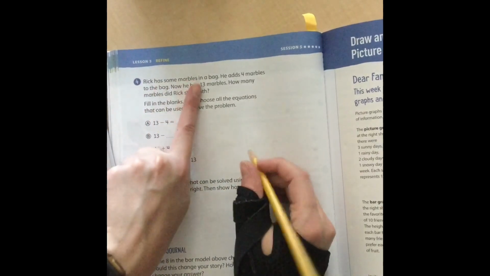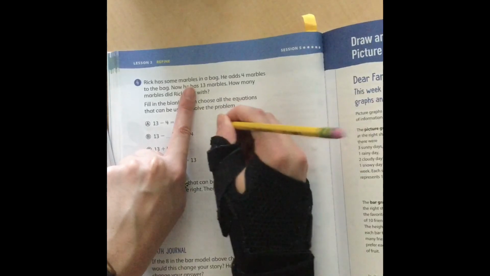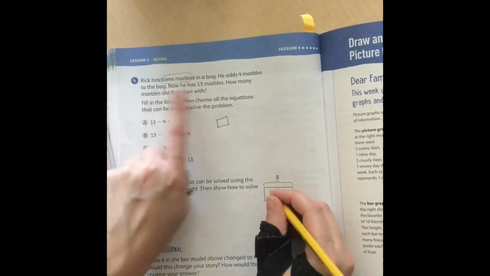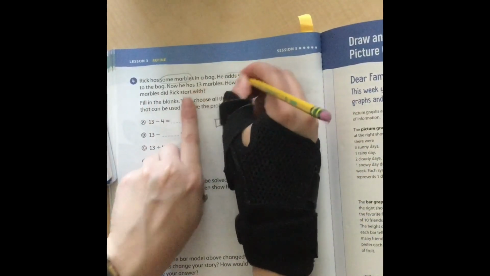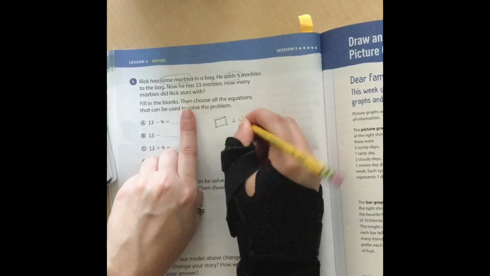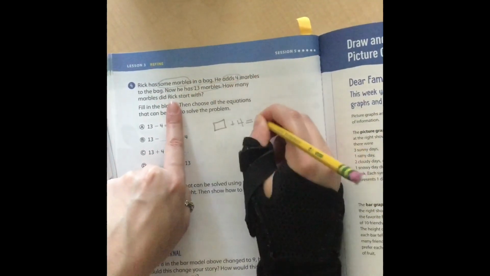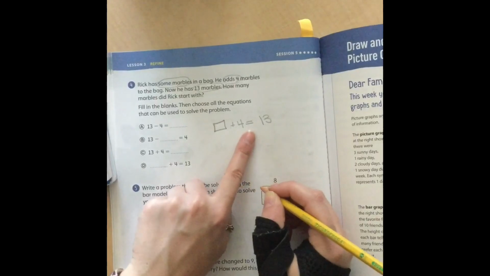So first, let's do this. Rick has some marbles in a bag. We don't know how many marbles, so we know it's some marbles. We know he adds 4. So when he added 4, he now has 13. So I know my equation that I'm setting up is this.